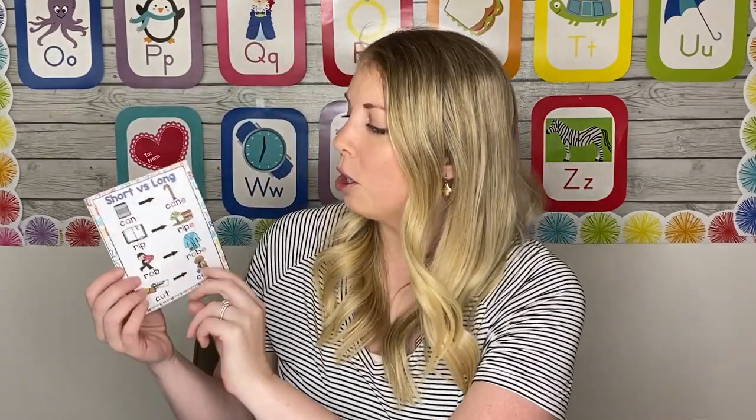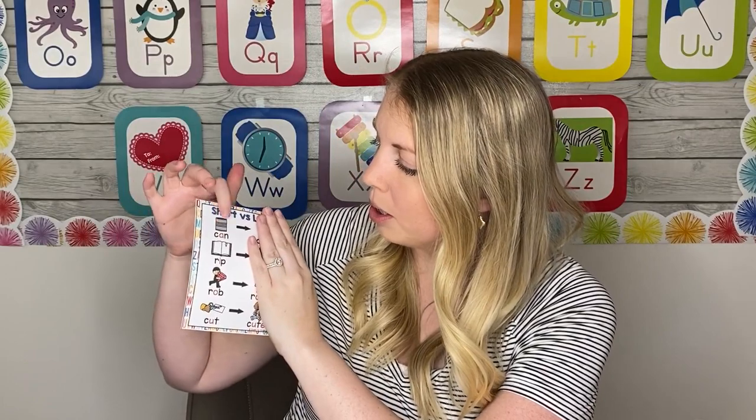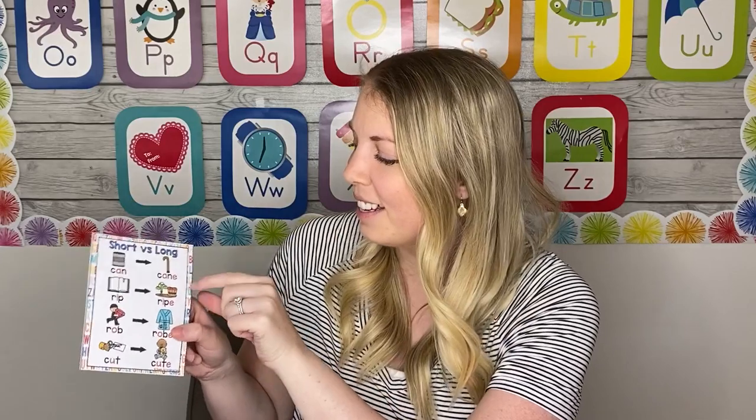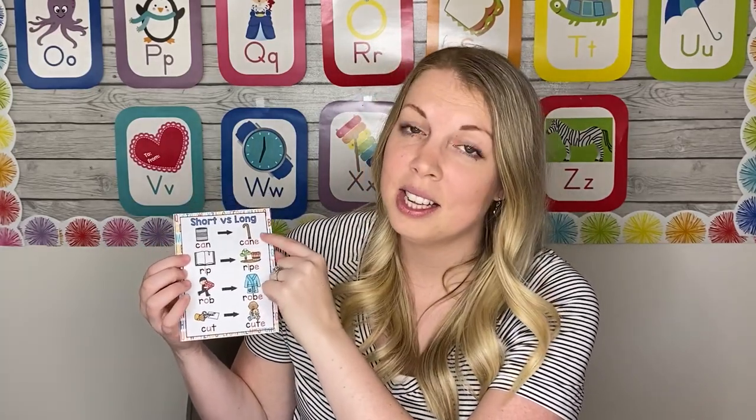We do a couple different activities. The first one is just showing them. We practice reading the short vowel words: can, rip, rob, cut, and then I add the E to the end. Usually I'd have a little popsicle stick with an E, and I would put the popsicle stick at the end and show them, okay, there's an E there. Now the E makes the A say its name.